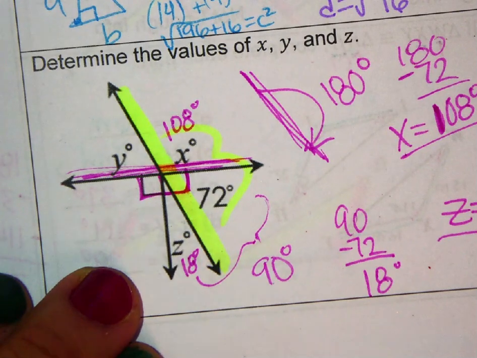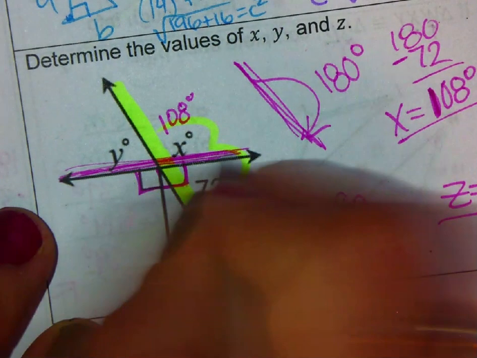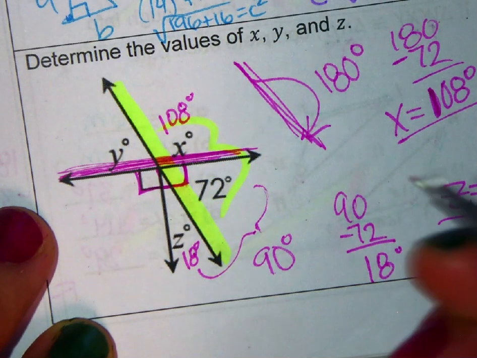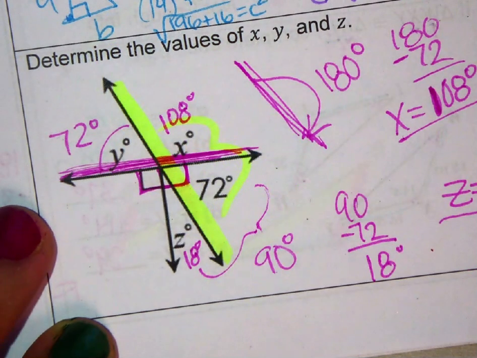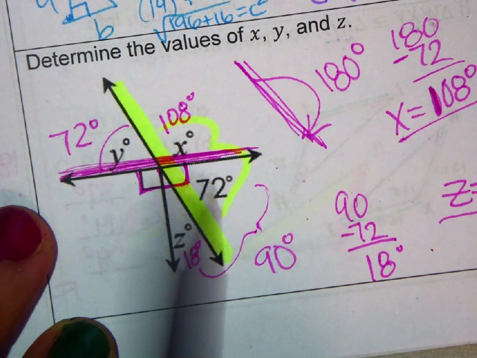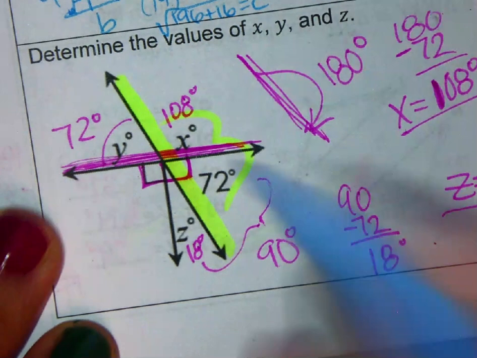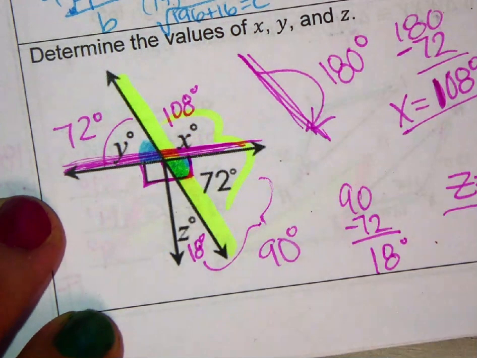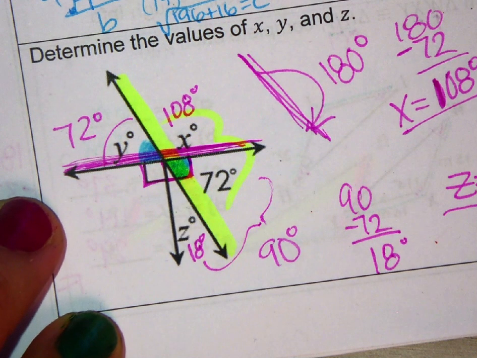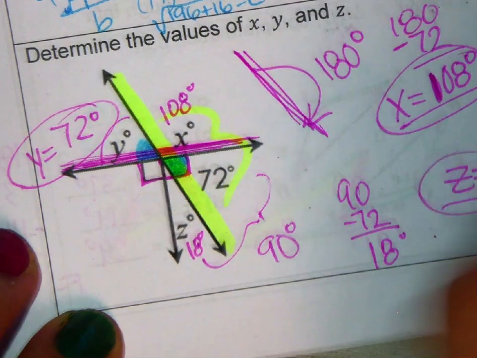And then to find that last part, we can again remember that this whole thing is 180. So that also means that this is 72. Now that we write 72, you notice that these two are equal. That is true because of vertical angles. When you have an X created, you create a pair of vertical angles. So that's how we have the answer for the letter Y. I hope this helps you so far.